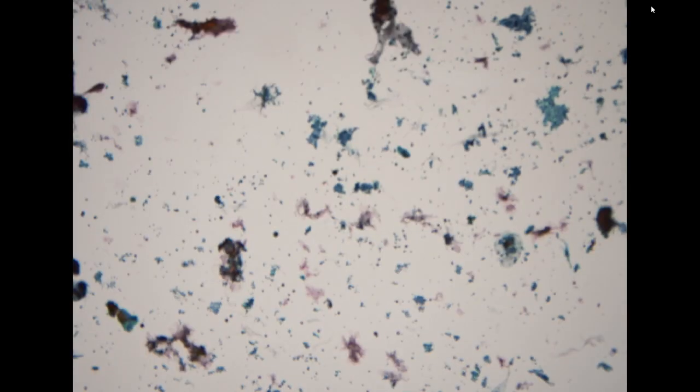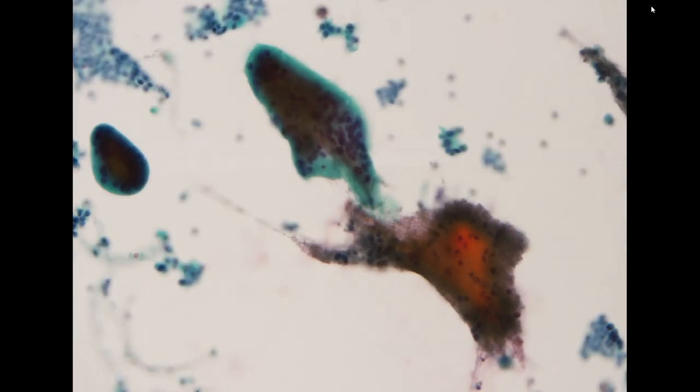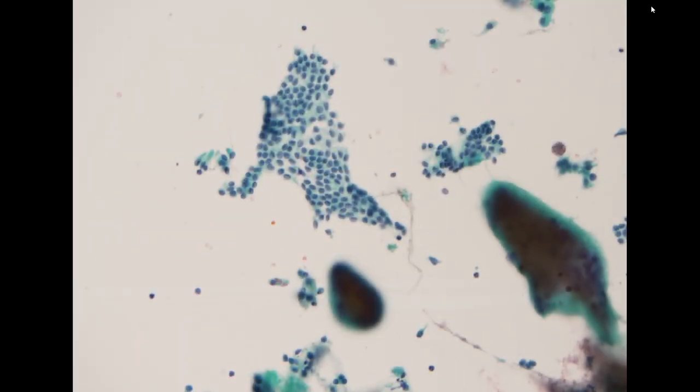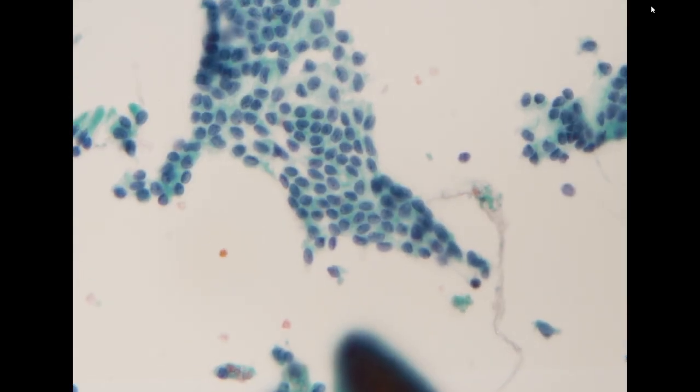Another PTC. Again, on low power, high cellularity, scant colloid, and you already see some giant cells here and there. And then you go to high power. The nuclear features are very good for PTC, with an oval, coffee bean-like morphology, grooves, and disorganization of the arrangement. So this is again PTC.